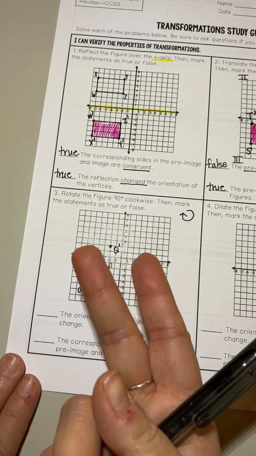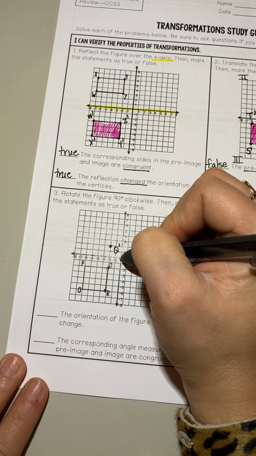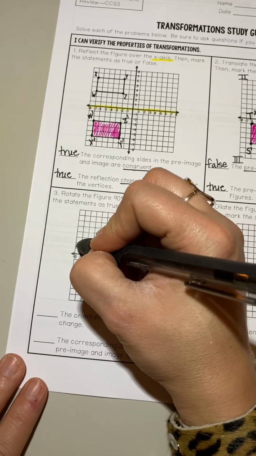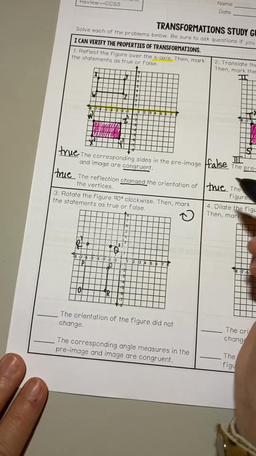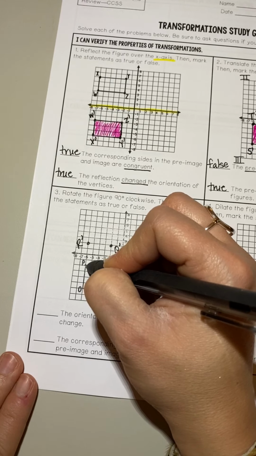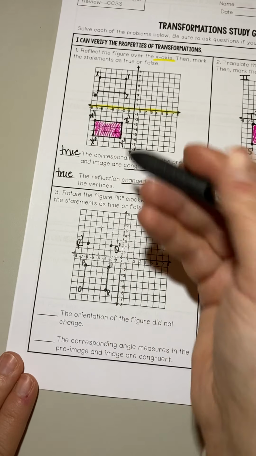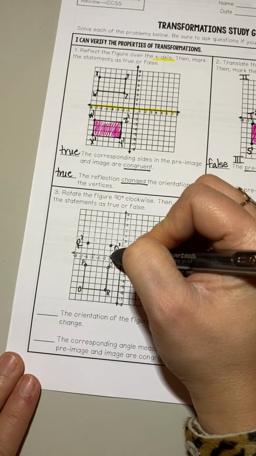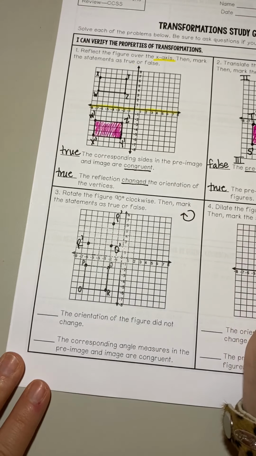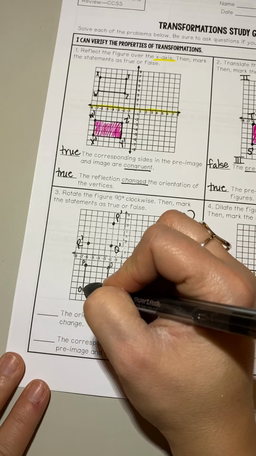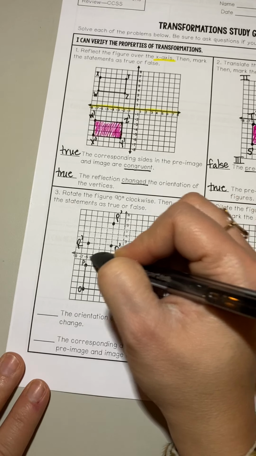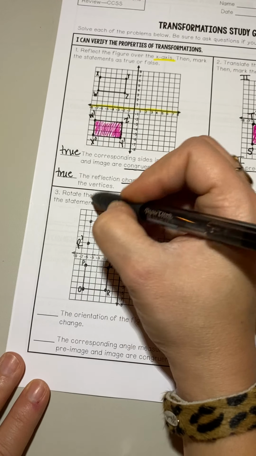I need to switch those numbers, and I need to go over 6 and up 2. We've got to turn it. P is over 6 and down 2. So I'm going to switch those numbers, and I'm going to go over 2 and up 6. And then the last one, O, again, this is an easy one because it's just 6 and 6. So I can go 6 and 6 again.